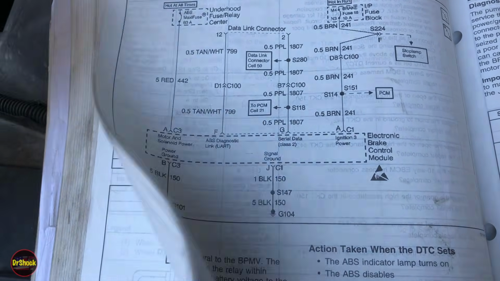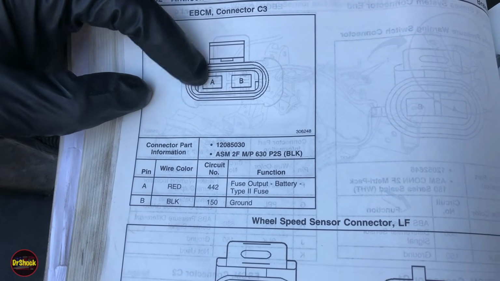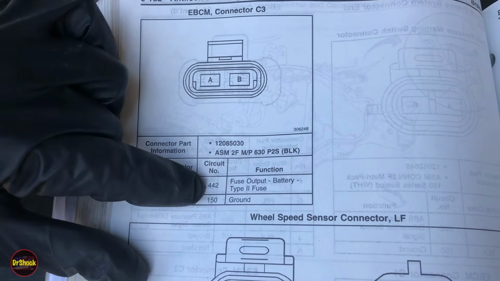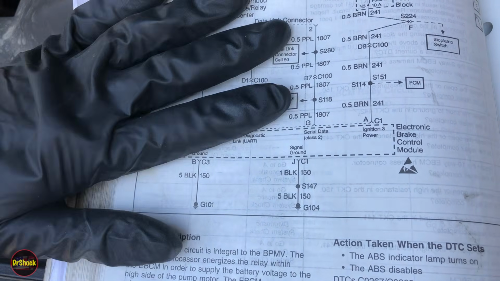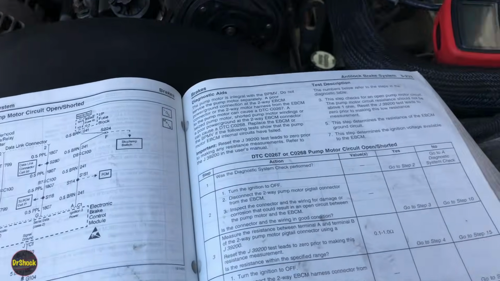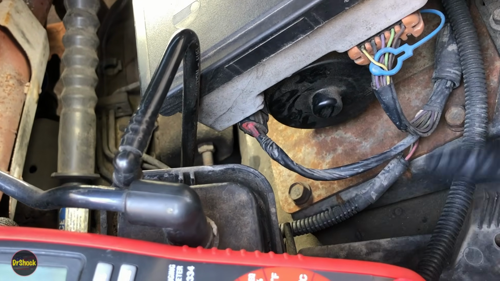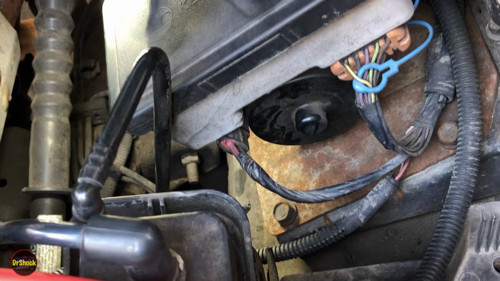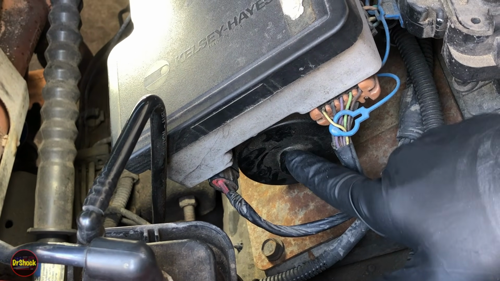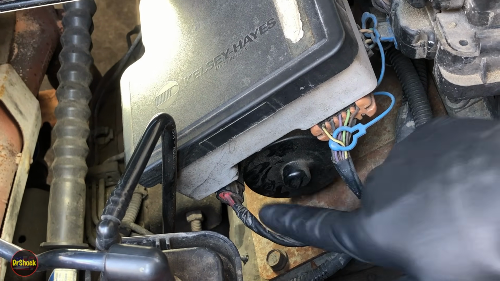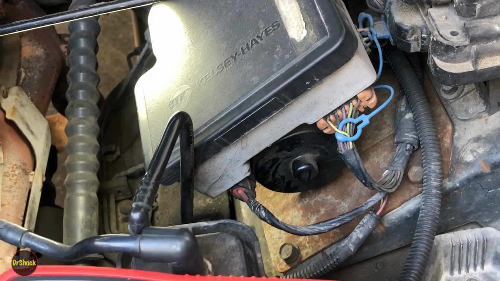This C3 connector, if we just flip back here a second, it looks like this. It's just a 2-pin connector. Red is power, black is ground, and then their circuit numbers are 442 and 150, which we see over here, 442 and 150. So if we take a look at the unit itself, we can see here is connector C3 plugged in right here. So our wiring harness comes in and plugs into this lower connector of the EBCM. Our pump motor is part of the brake pressure modulator valve assembly, the BPMV. It has a 2-pin connector on the other side, and one of the other tests we're going to do is to check that.